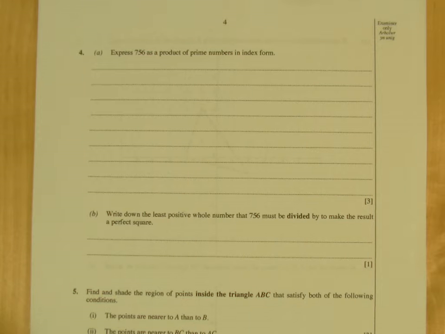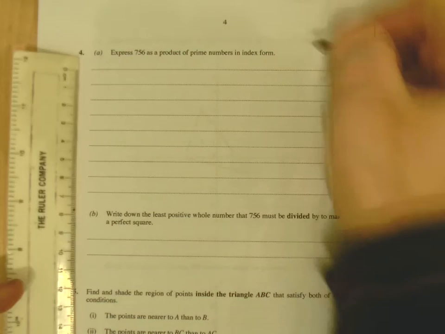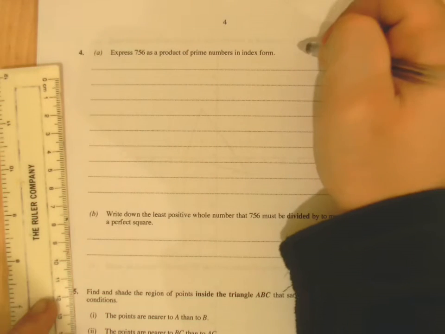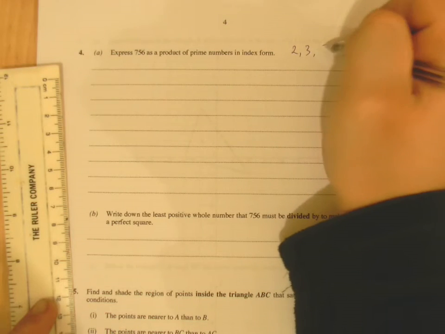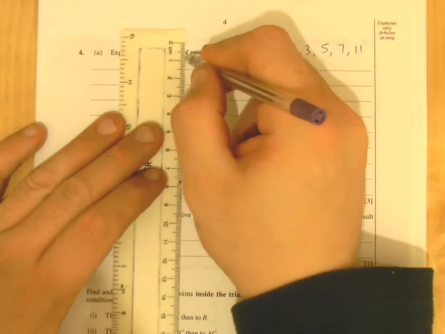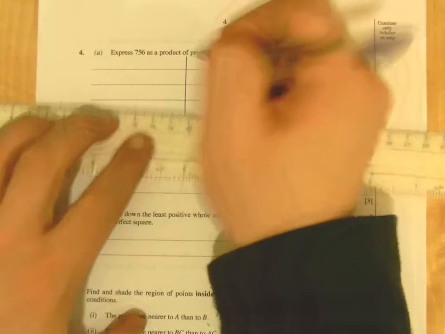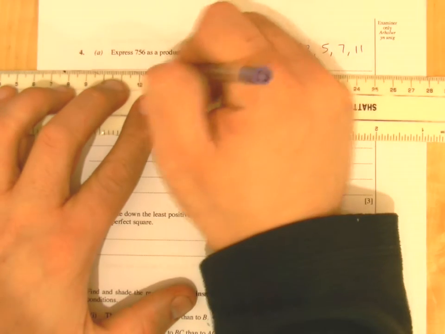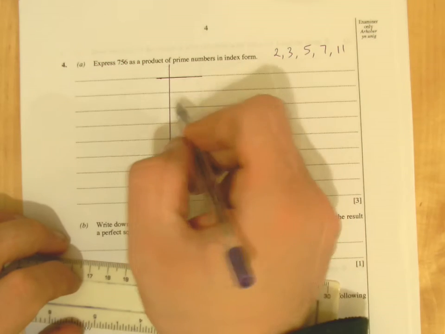Right, question 4. Express 756 as a product of prime numbers in index form. So remember, prime numbers we need to be concerned about to start with. I always write the list here of the first few prime numbers. And then we're going to start with 756. Okay, so what we do is the bus stop method, but upside down.